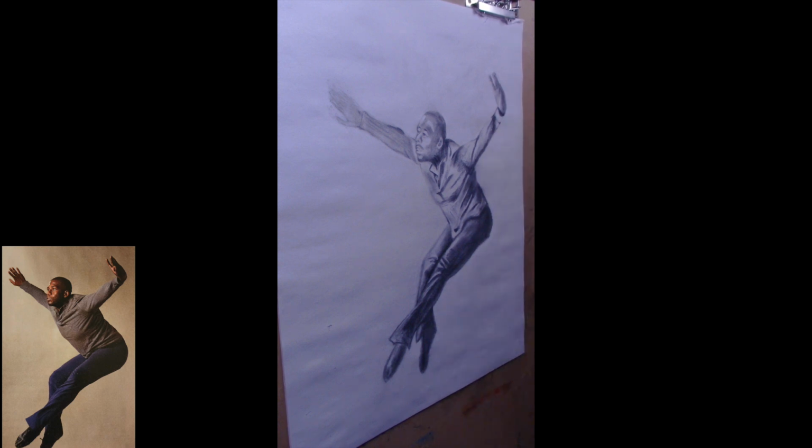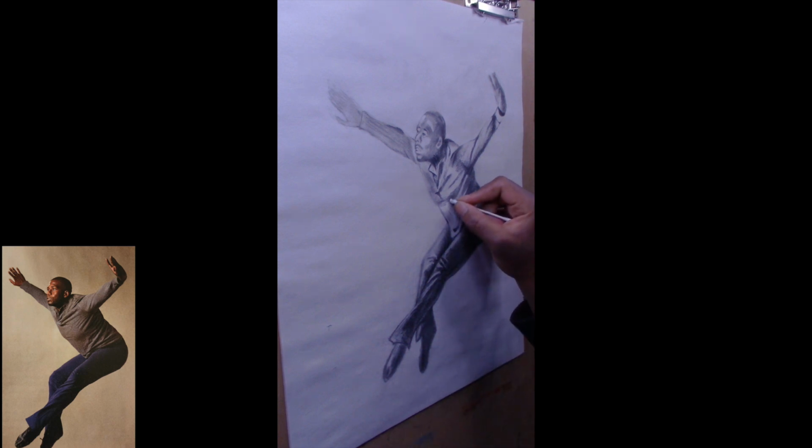Let's see, I think the body is good. As far as the shading on the clothes, the folds of the shirt, yeah, I think that's pretty good. Put a little bit more value here. Bring this up some if I can.